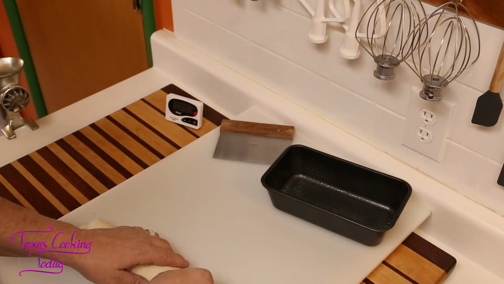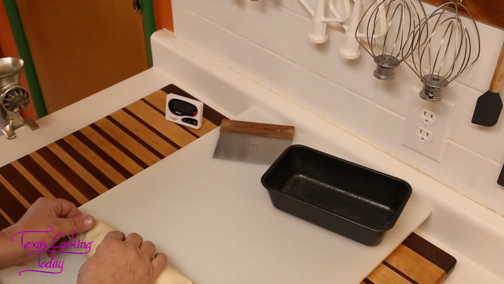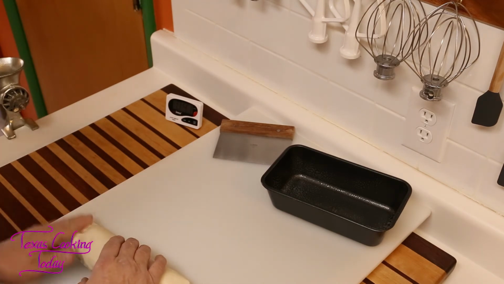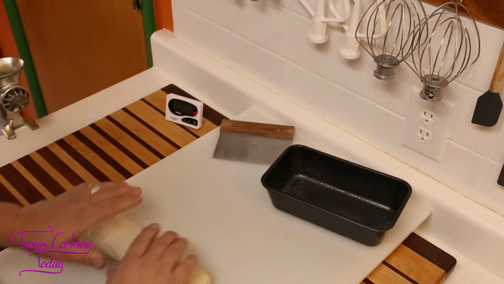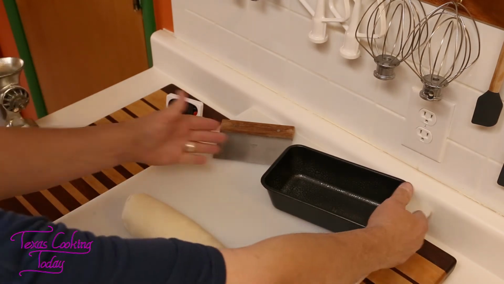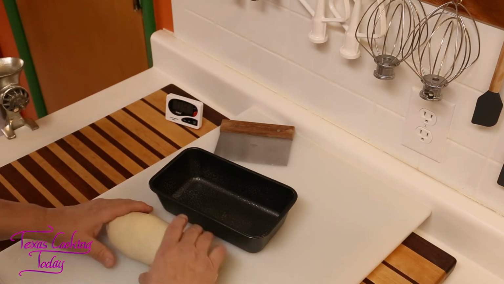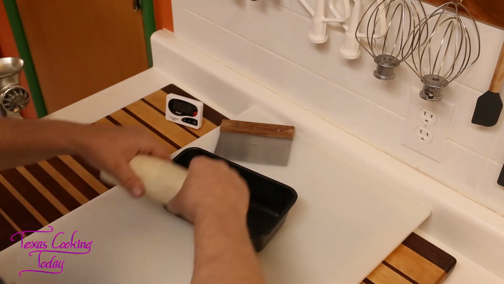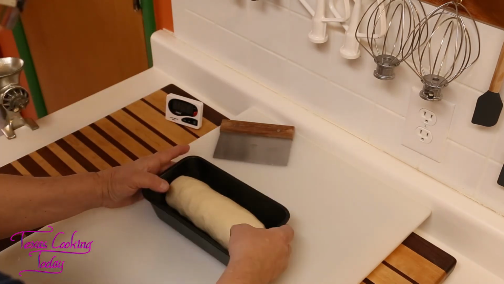depending on how dry your dough is. All right. And I find a little bit of that swirl on the end doesn't hurt a thing, so don't worry about it. Okay, there we have it. Our dough is ready to be risen. Again, put it in my pan.